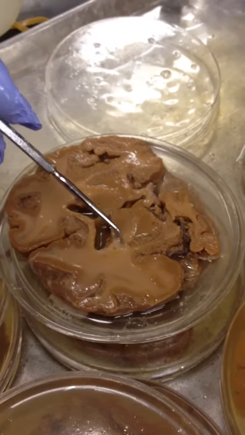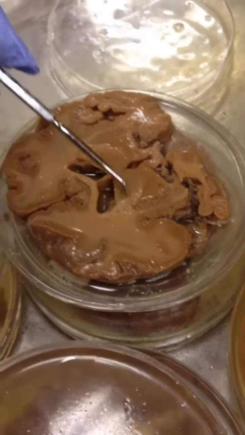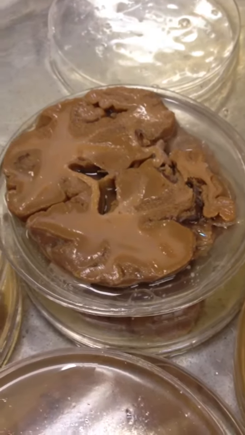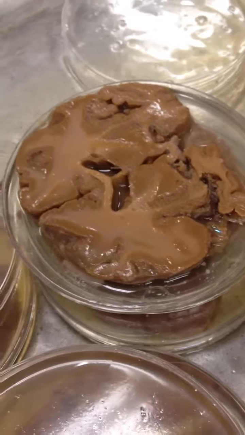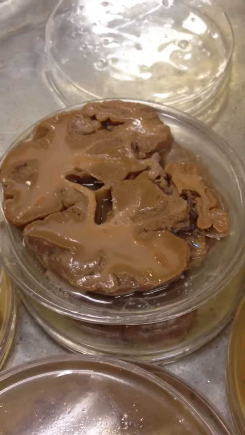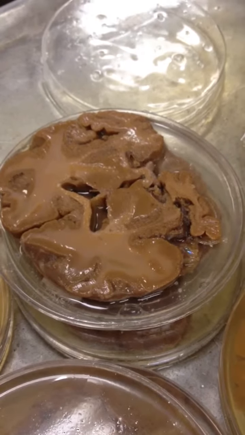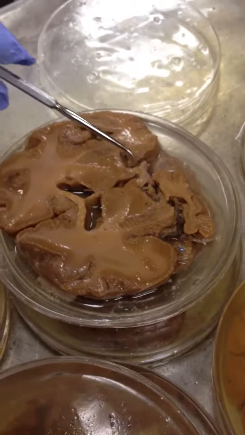And then what is that white over there? That's the posterior limb. That's right. And how do you know it's the posterior limb? Because it's bordered by the thalamus and the lentiform nucleus. That's right. That's correct.